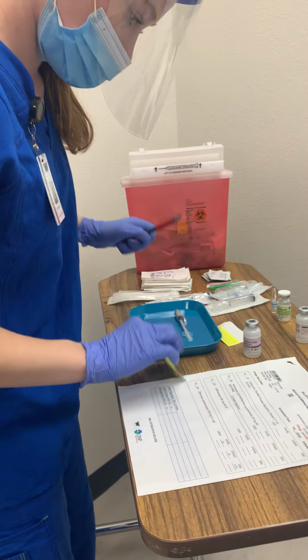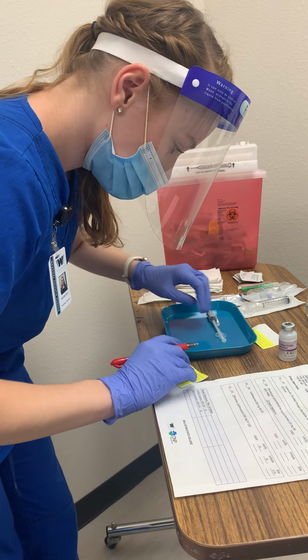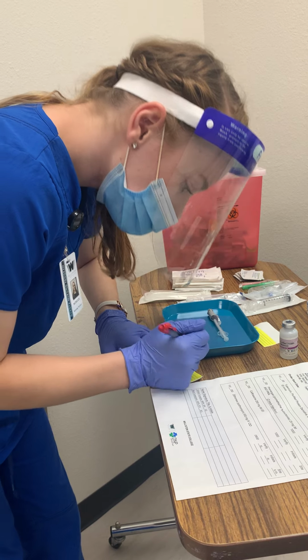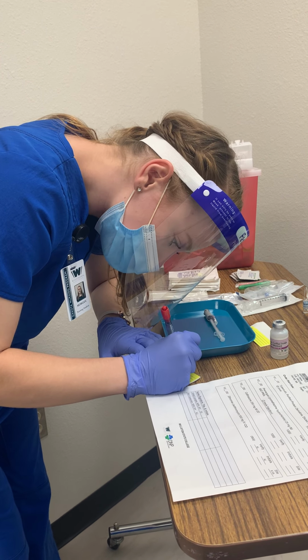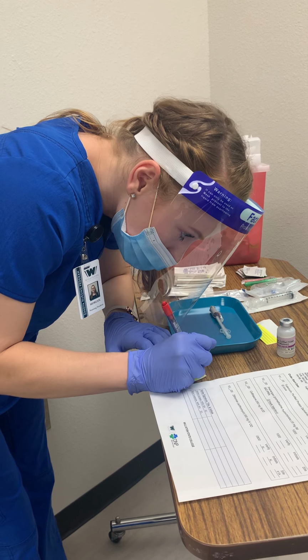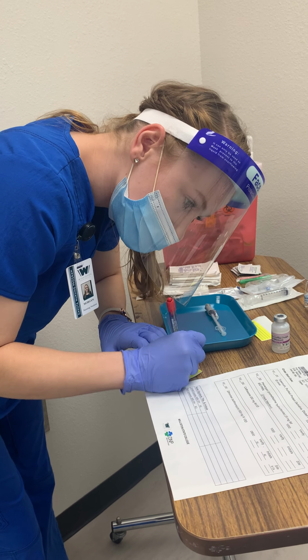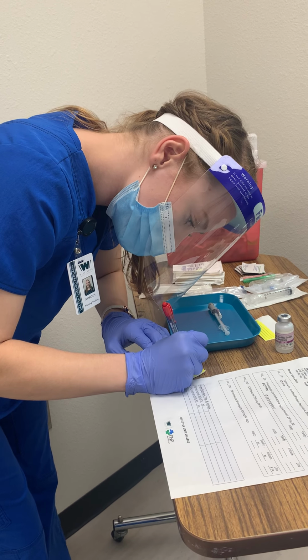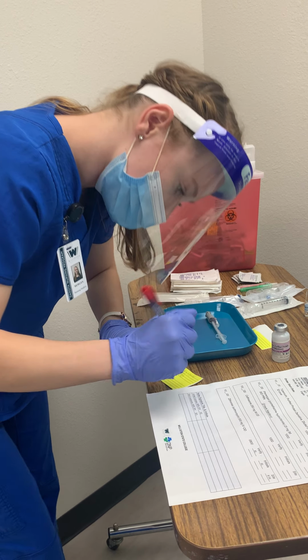And then I'm gonna be double checking, so this will be my second check, making sure that I have what I need. I've got tuberculin, dosage 0.1 mL, 1 dose, and initials, and it's currently 9:48. So perfect.